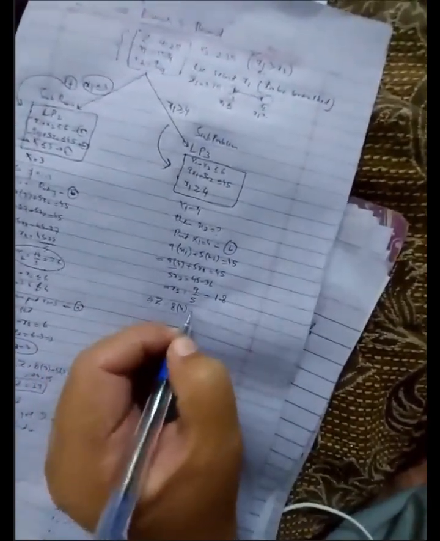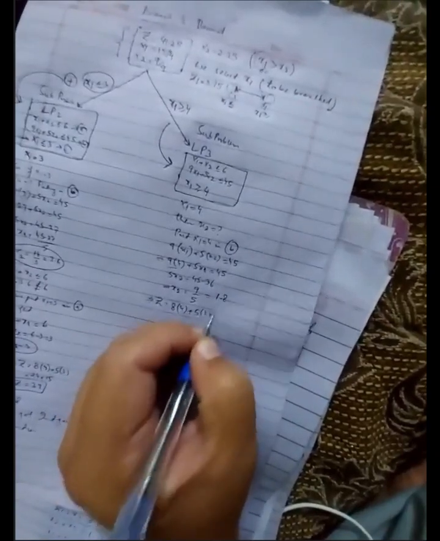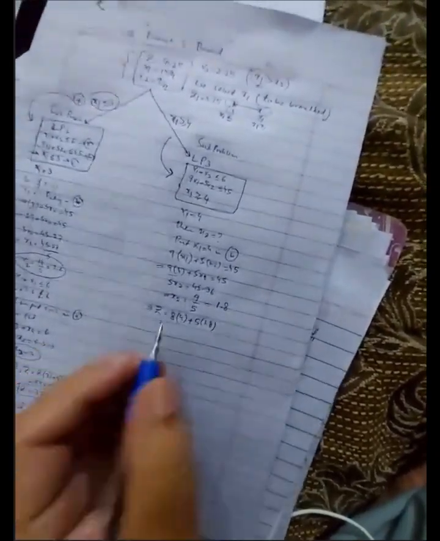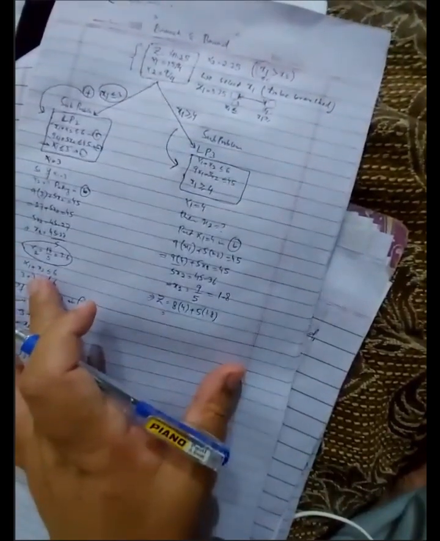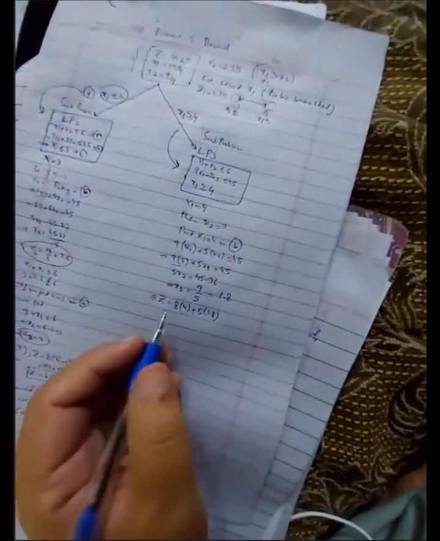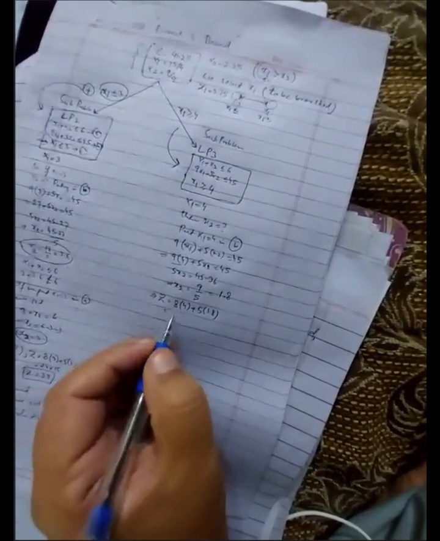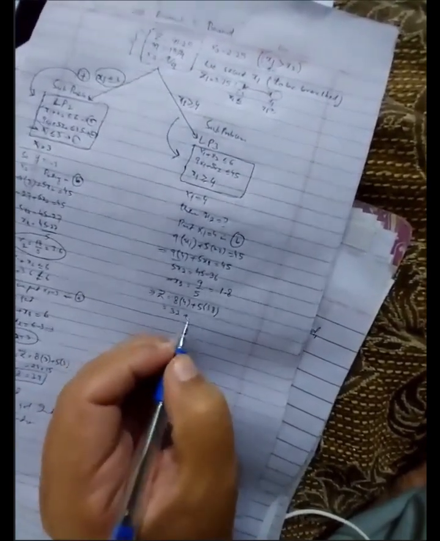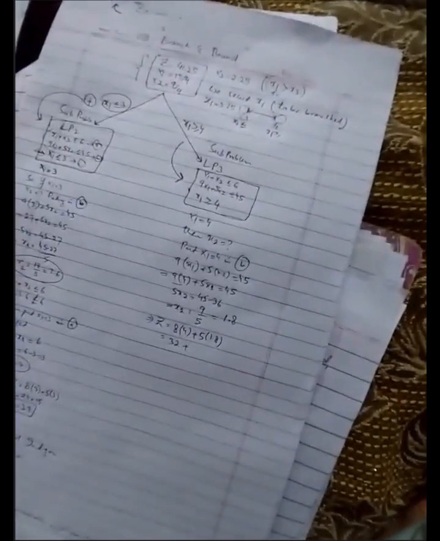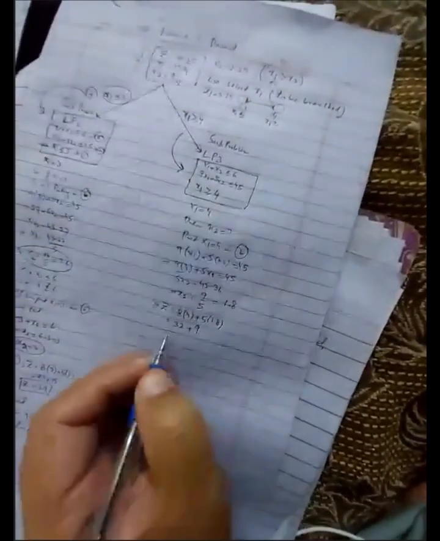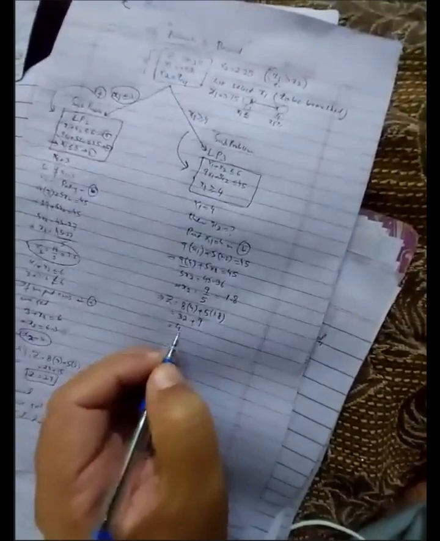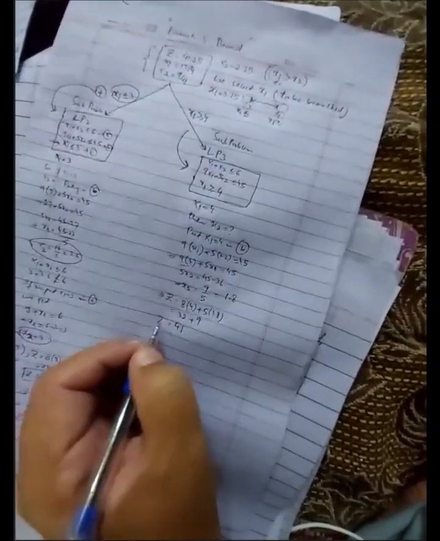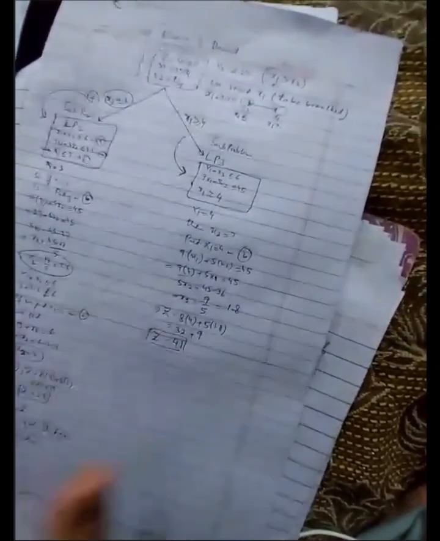Now, for this, the z value is equal to 8 into 4 plus 5 into 1.8. Thirty-two plus 5 into 1.8 gives us 41. Z is equal to 41.